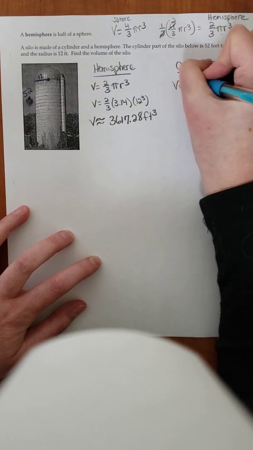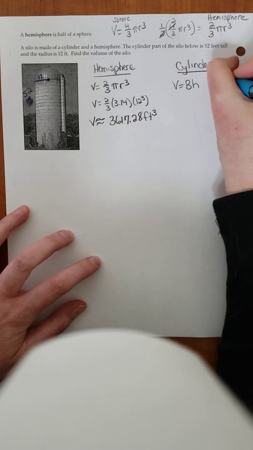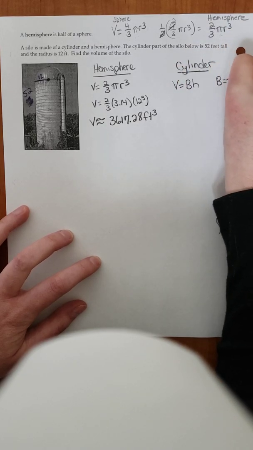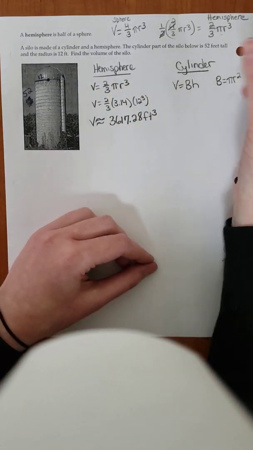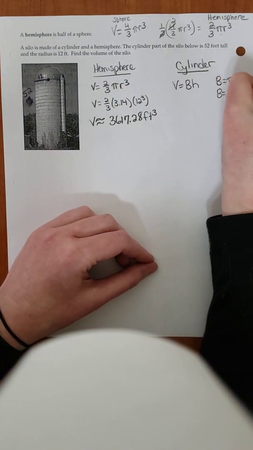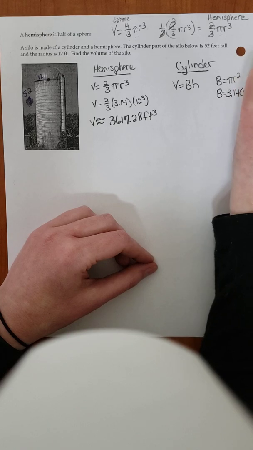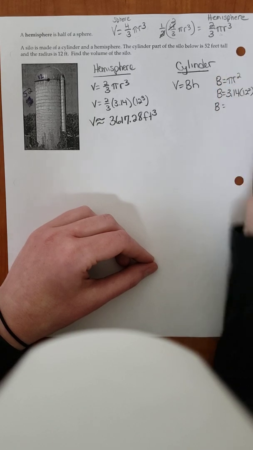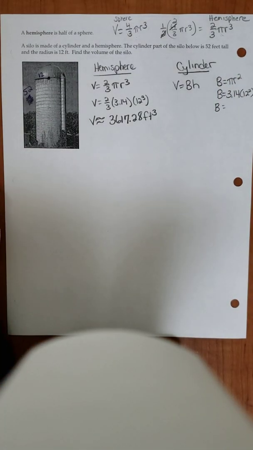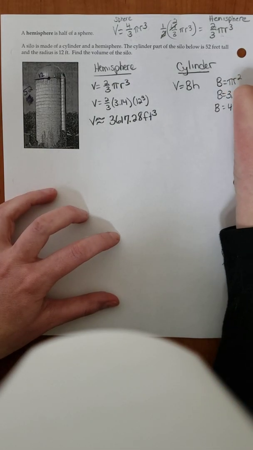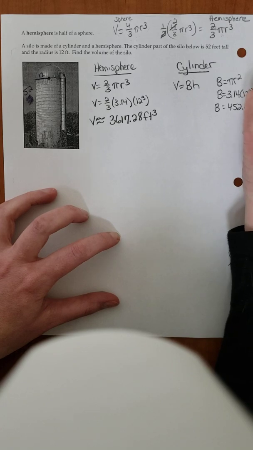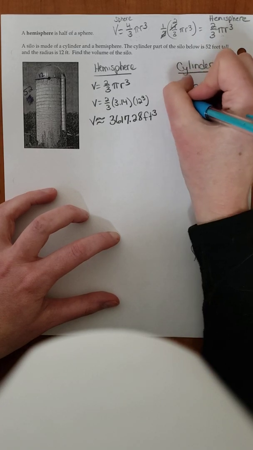Now we got to do the cylinder. So V equals BH. Got to find the area of the base. See, so much less work with the spheres, isn't it? 3.14, the radius is 12. So 12 squared is 144 times 3.14. So 452.16 feet squared.